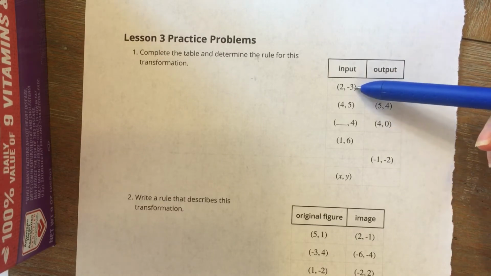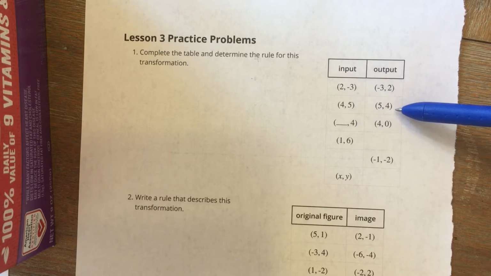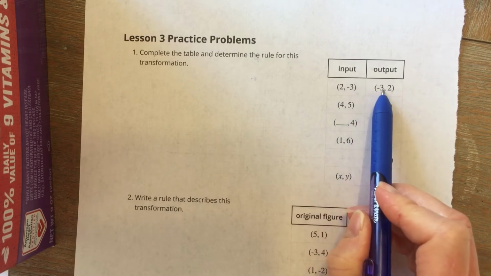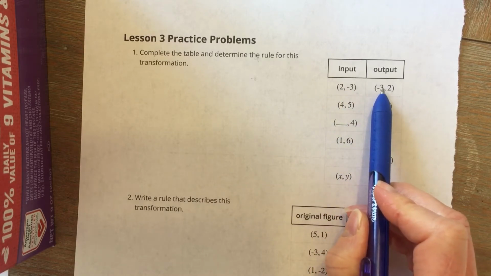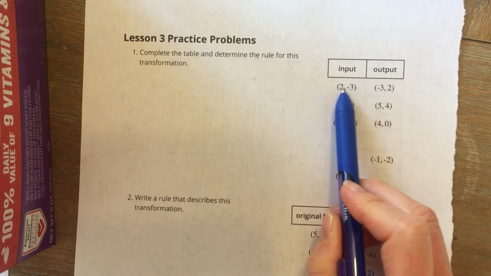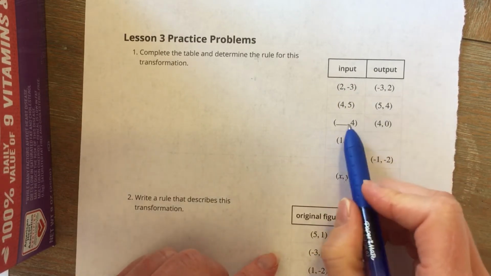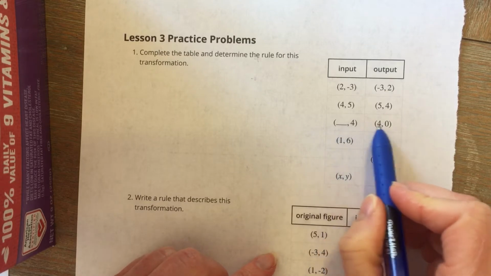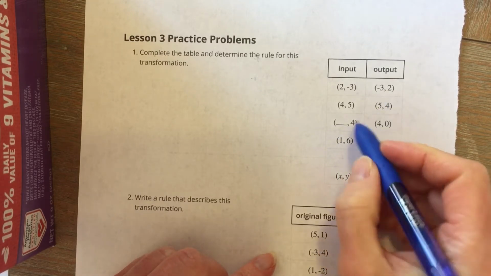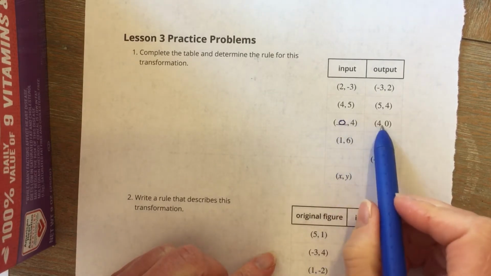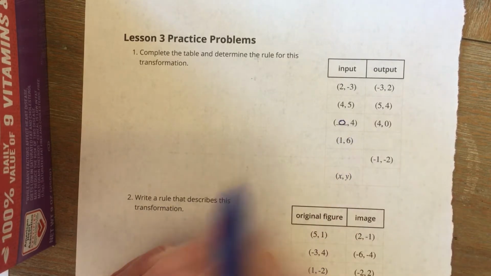So I'm looking at the coordinates I'm given, and I'm trying to decide what's happening. And it looks to me like my XY coordinates are being flipped. So this side would be my YX. So I've switched positions, same thing here. So it looks like, for instance, with this coordinate right here, if this is 4, 0, then on this side, it must have been 0, 4, so that I could flip them and get my image coordinate.